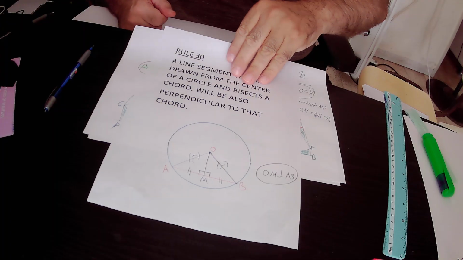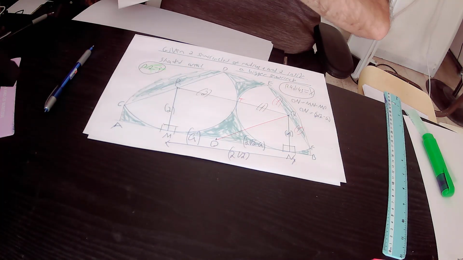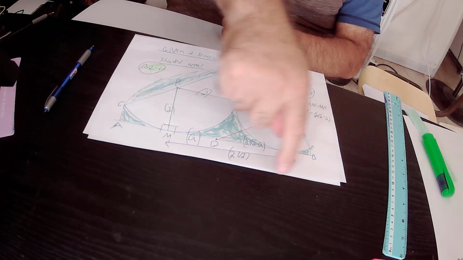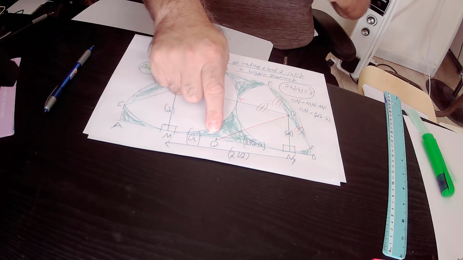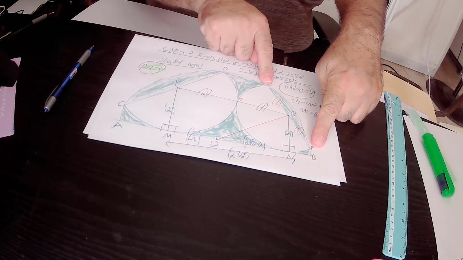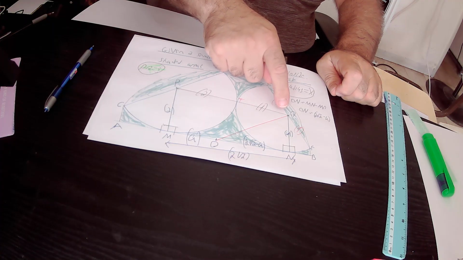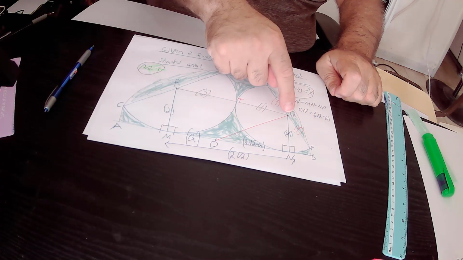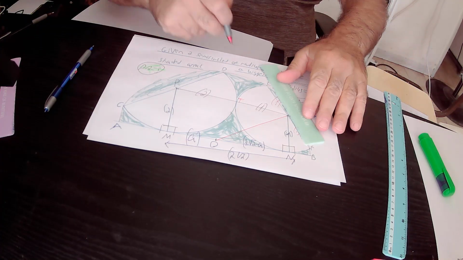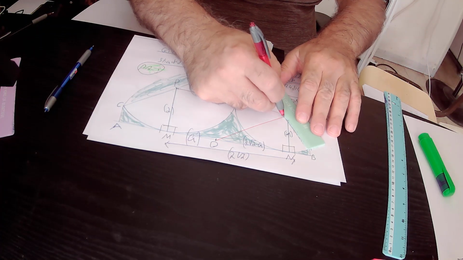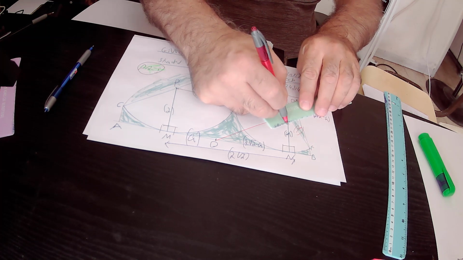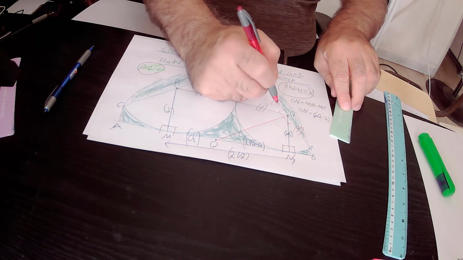So we can definitely implement rule 30 in our drawing. Why? Because in our drawing, as I mentioned before, from the center of this biggest semicircle, that is to say from point O, we have line segment OQ that bisects chord EF. Therefore, according to rule 30, line segment OQ will also be perpendicular to chord EF. If OQ is perpendicular to EF, it means that this angle equals 90 degrees, and this angle must also equal 90 degrees according to rule 30.